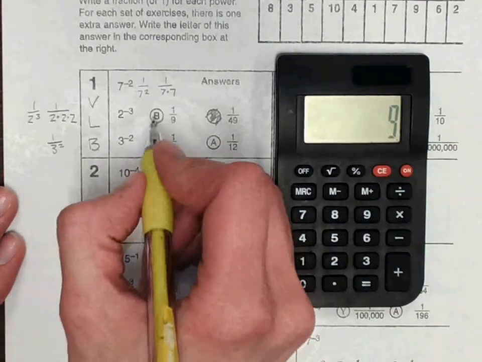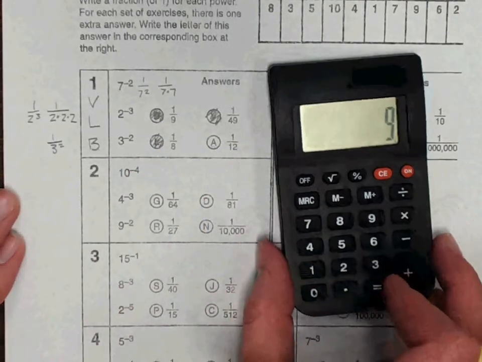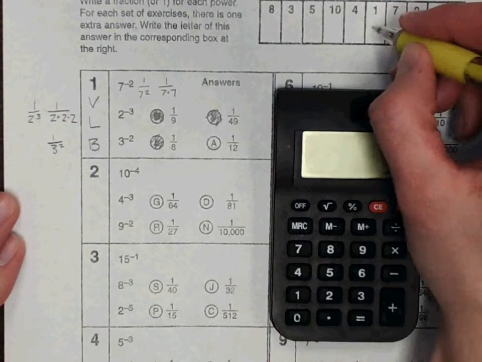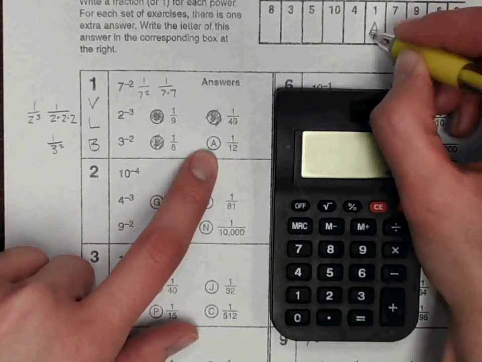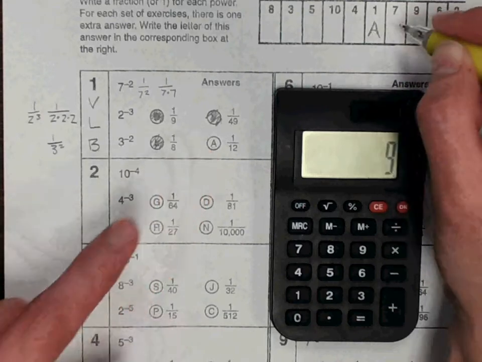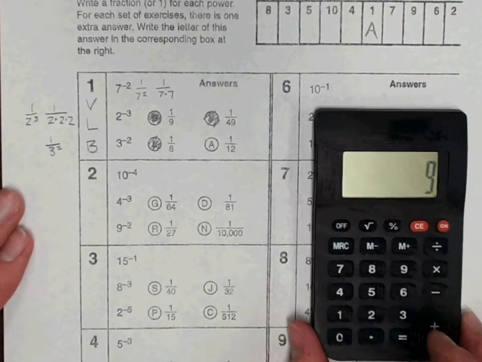So here's my B, I use that. So this is the one that's left. So for number 1, up here in your boxes, we're going to use A. So the answer that's left is going to be what's actually going to tell you what the answer is up here at the top to how did the light dress up for the costume party.